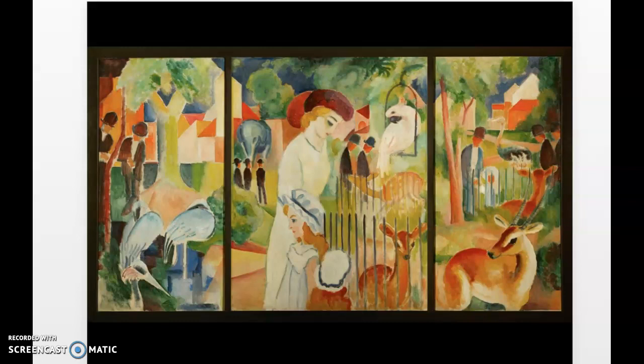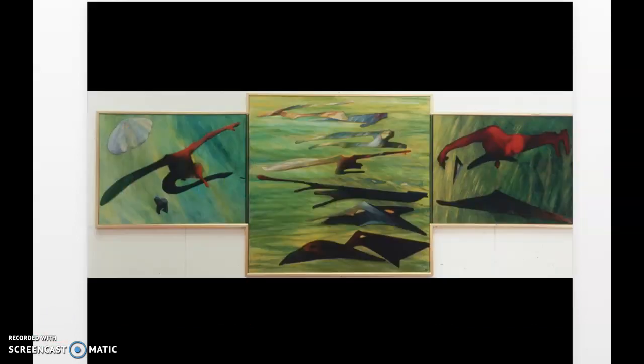This is called Large Zoological Garden, August Macke. So it's about visiting a place, the kind of sense of the scene unfolding. This one I put here to show you the difference. You don't have to have them all the same size. It can be different sizes, and this is a feeling of like looking down in space. It's by Mario Dubsky, 1939, Natural History.